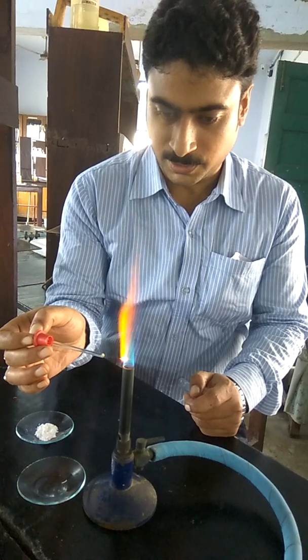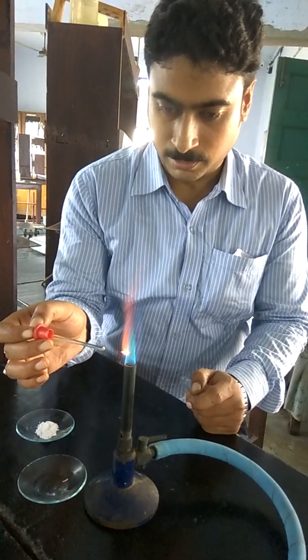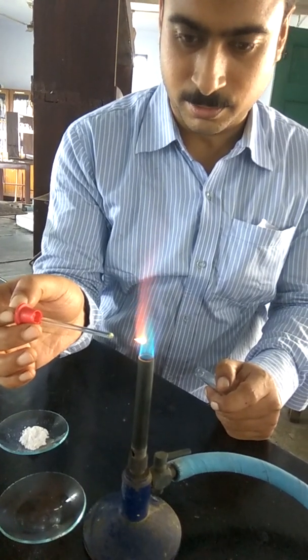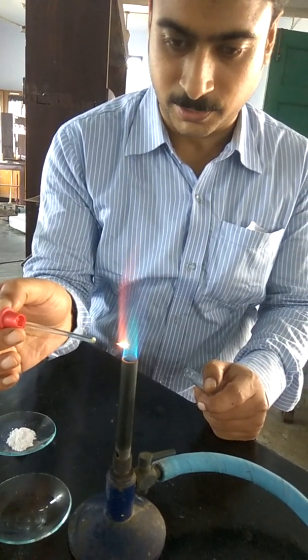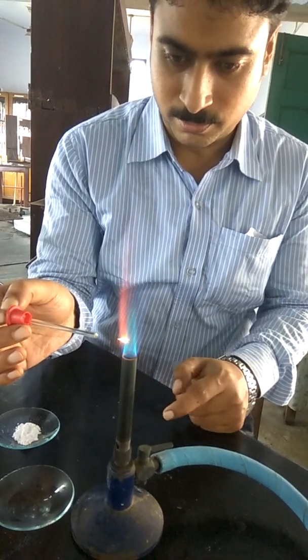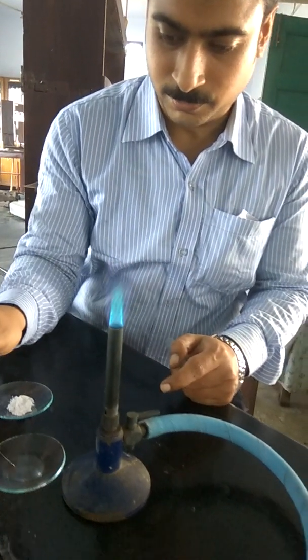It will form non-persistent brick red. Look at that, the non-persistent brick red. Initially it was yellow in color, but afterwards the non-persistent brick red coloration is observed.